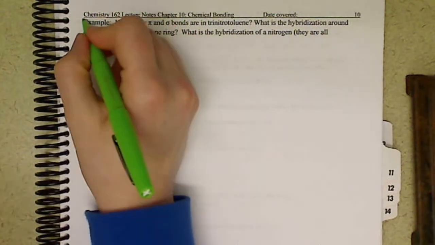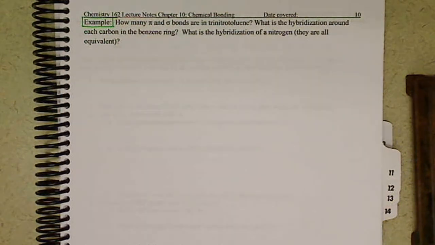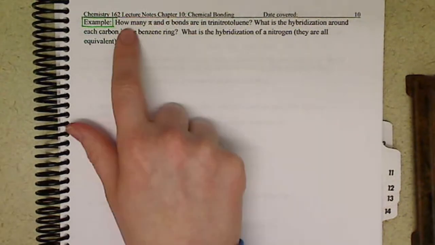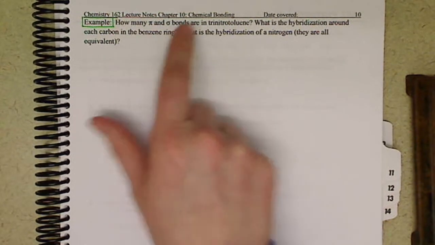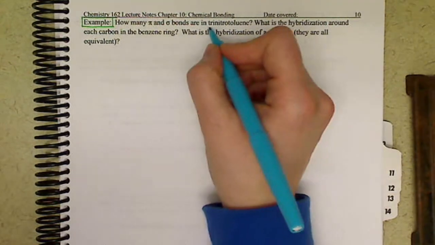Last example for chapter 10. Remember, this is our challenge. This is our fun. Let's see if we can count examples. We want to look at how many pi and sigma bonds there are in trinitrotoluene. Fun molecule.